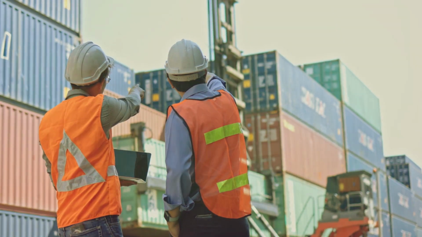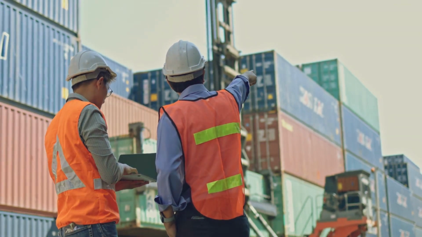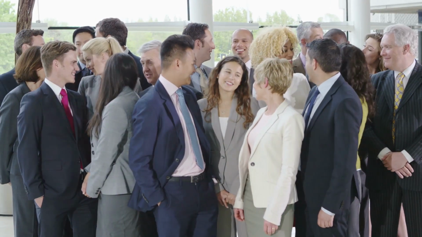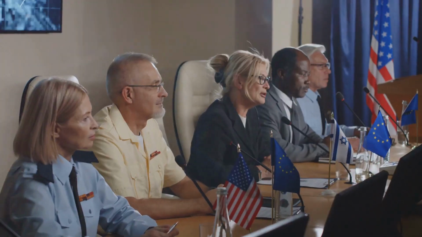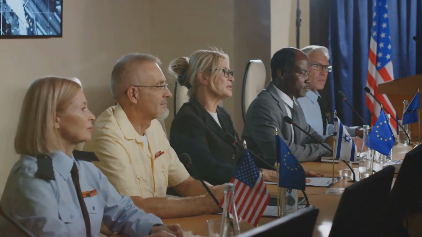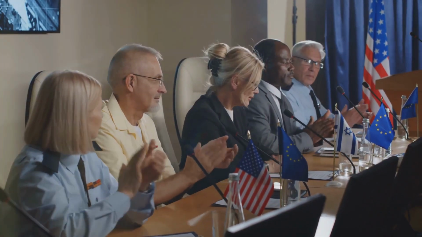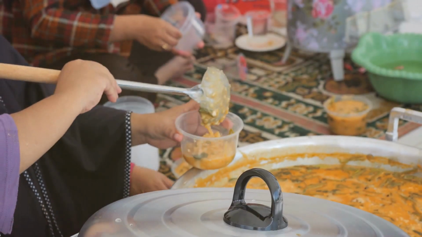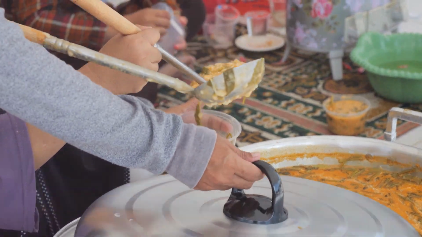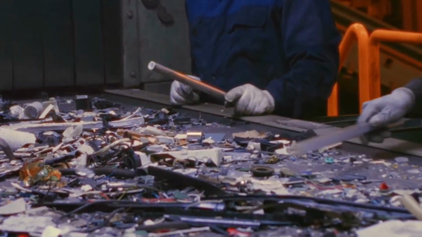It's not just about spreadsheets and cargo ships, it's about people, power, and the choices we make as a global community. Understanding how trade shapes politics is crucial if we want to build a more just and equitable world, a world where the benefits of trade are shared more widely and the downsides are mitigated.